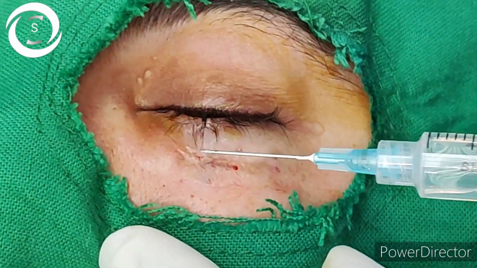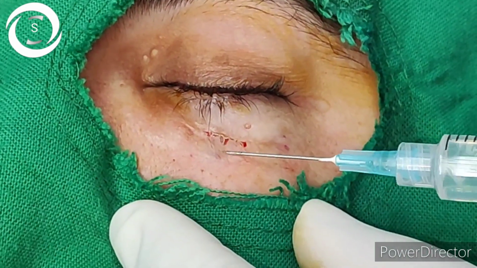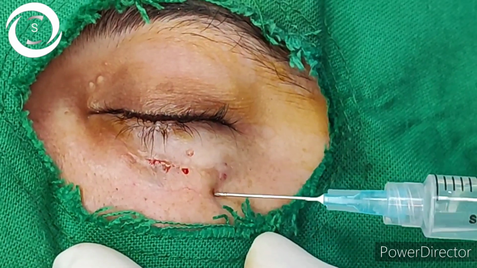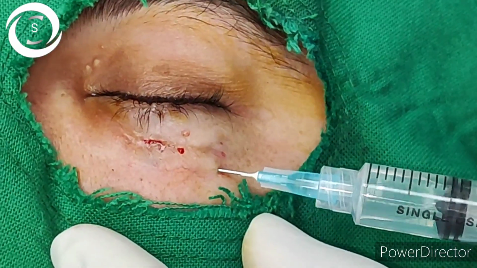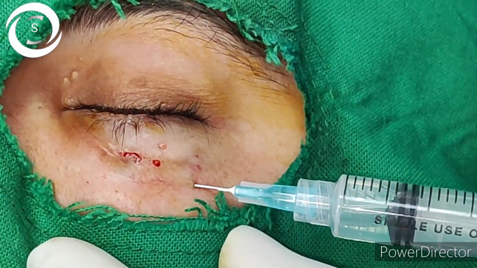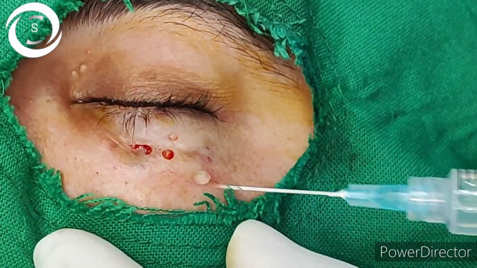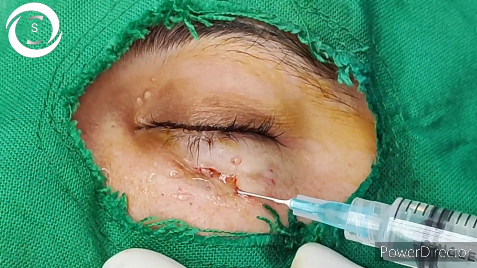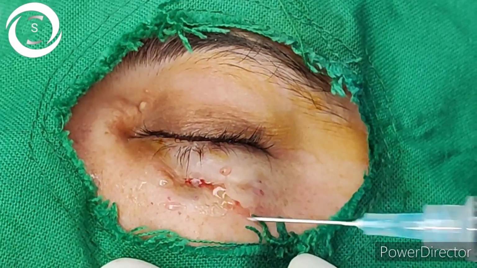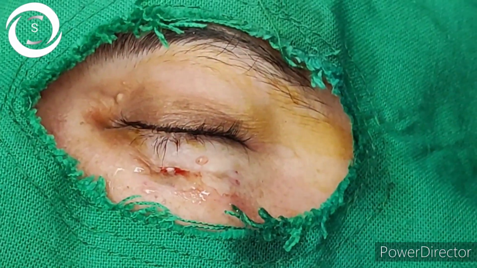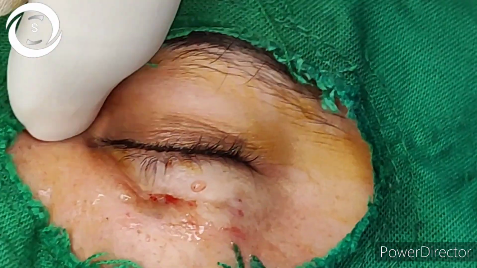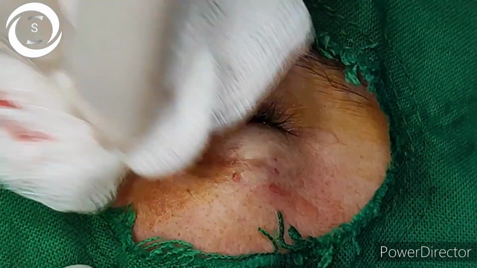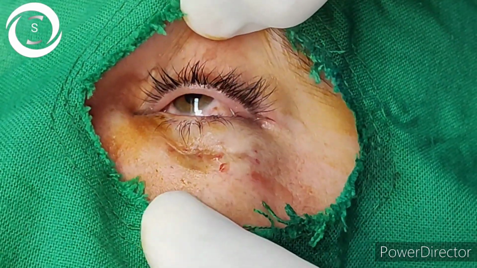So in this moderate cicatricial ectropion, my plan is to inject 5-fluorouracil subcutaneously in the scar tissue. As you have seen, first I injected local anesthetic, and after 5 minutes I injected 5-fluorouracil subcutaneously in the scar tissue, and I will assess whether the ectropion improves or not. I'll assess every 2 weeks, and if after 2 injections of 5-fluorouracil I don't observe any improvement, I will go for surgery.